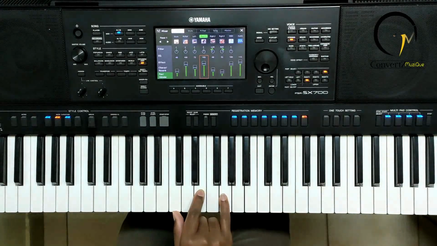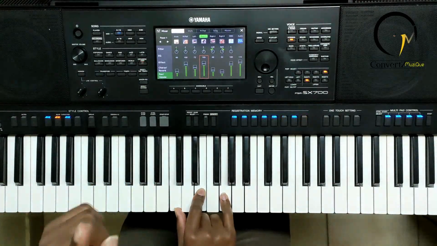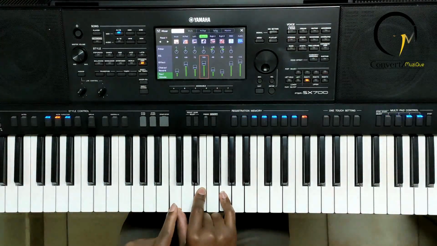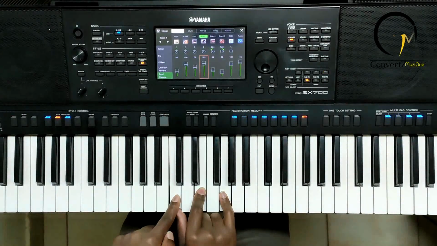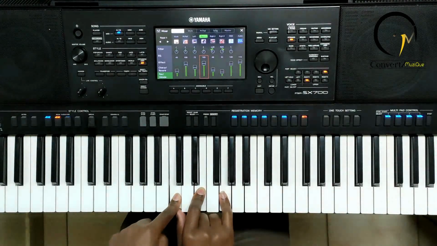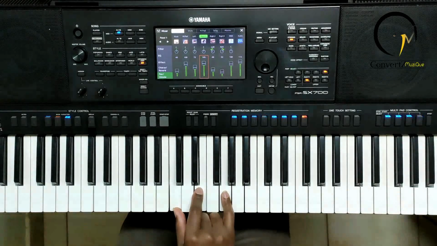For example, this is, as I had said, a C major triad in root position. I will invert this chord to get the first inversion, maintaining the same notes, but playing a different sound, though it's the same chord. Pay attention to the sound so that you can tell the difference.